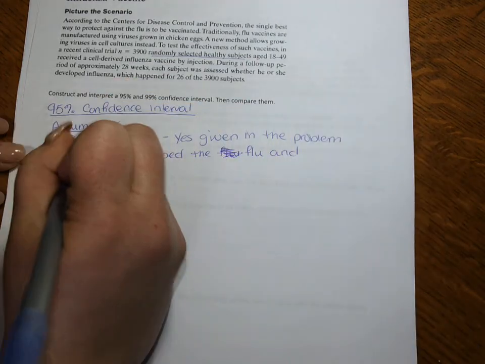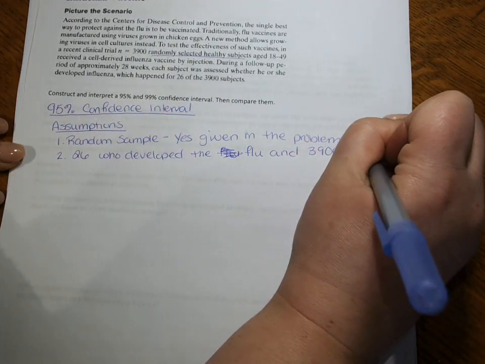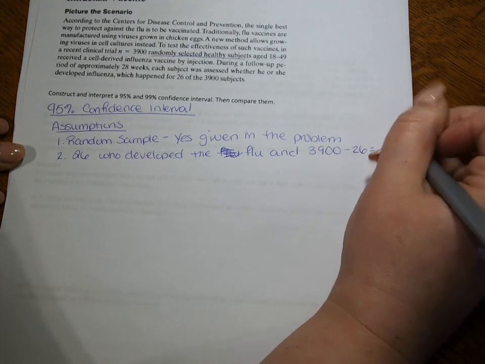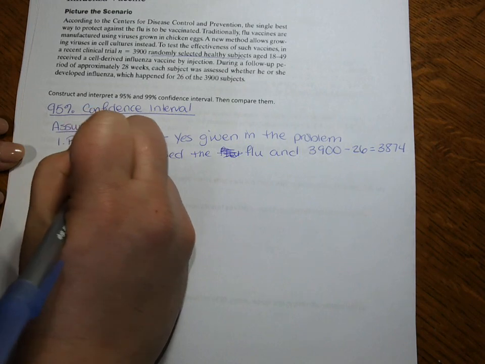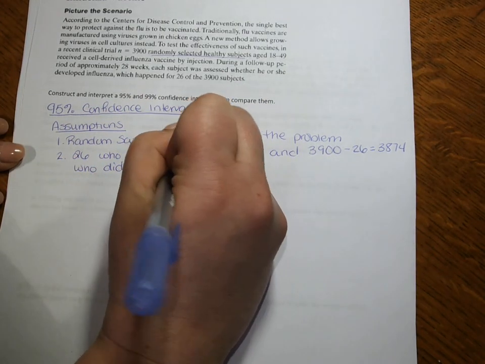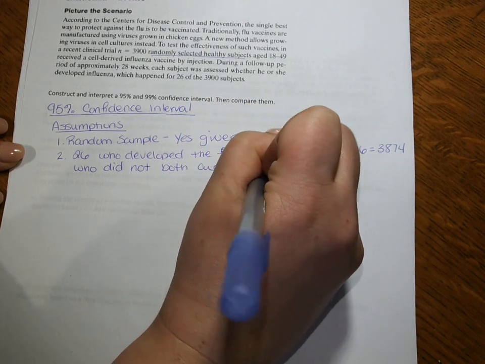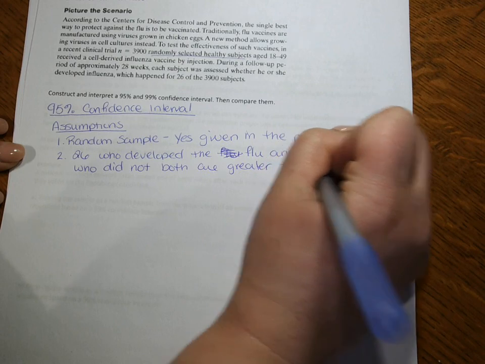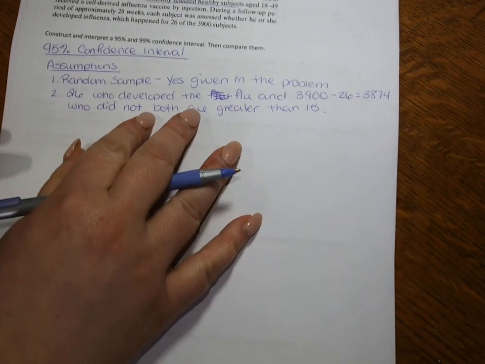And we had 3,900 minus the 26, which is equal to 3,874 who did not. Both are greater than 15, so we have met the requirements. All right, so now we're going to go through and calculate our confidence interval.